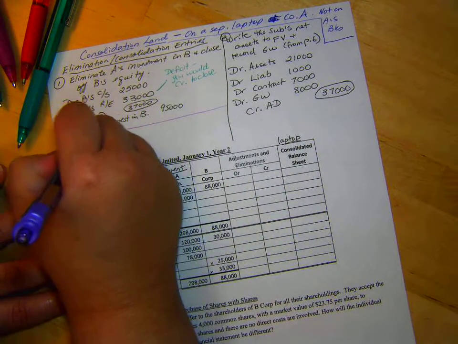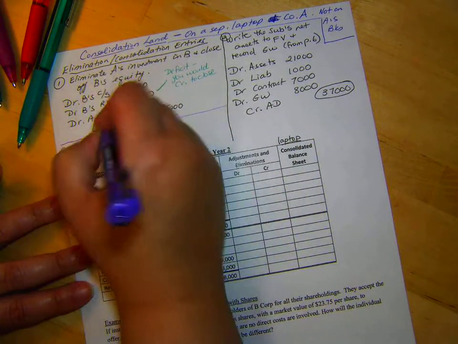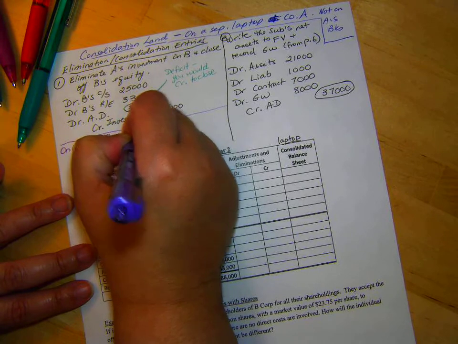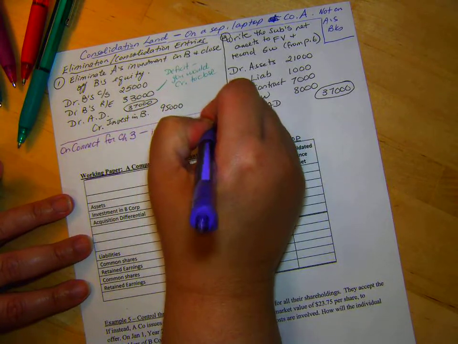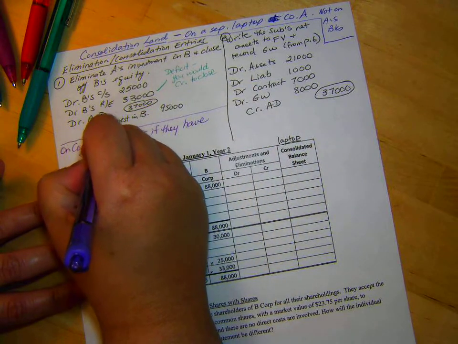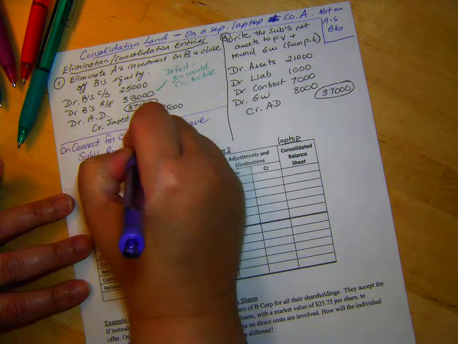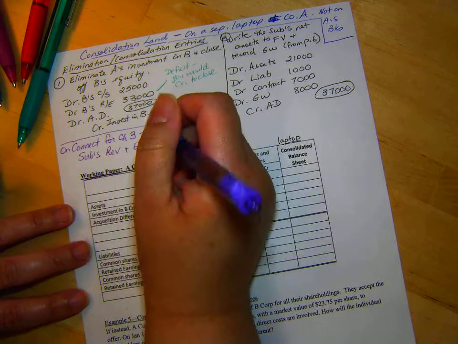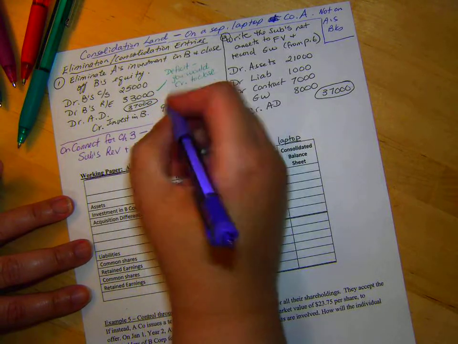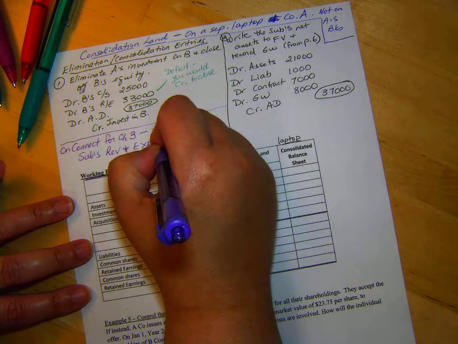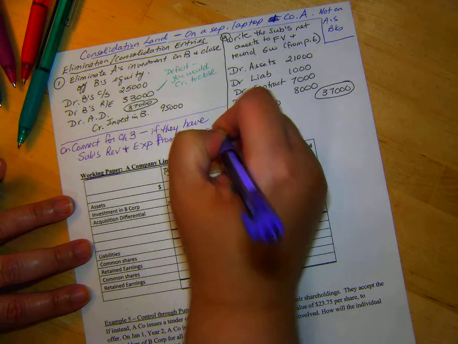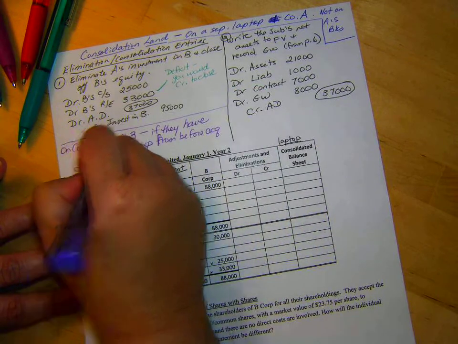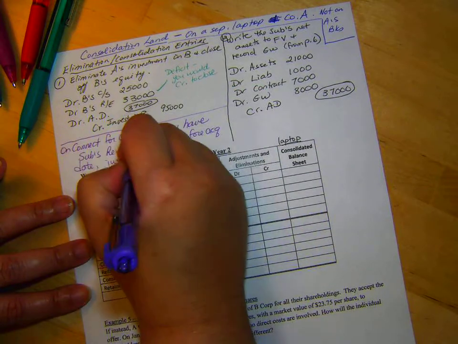On Connect, Chapter 3, if they have the sub's revenue and expenses before the acquisition date, just ignore them.